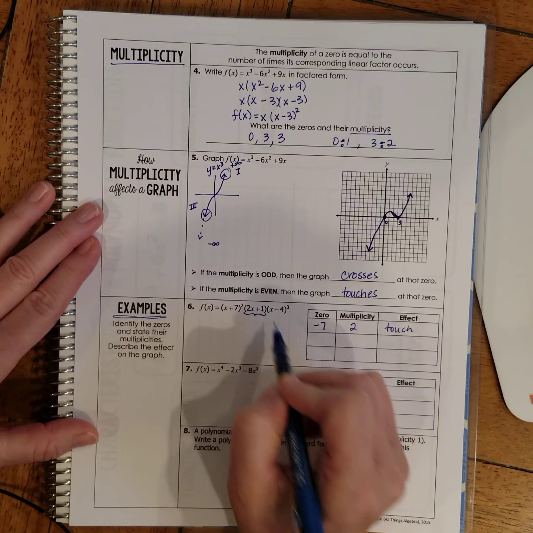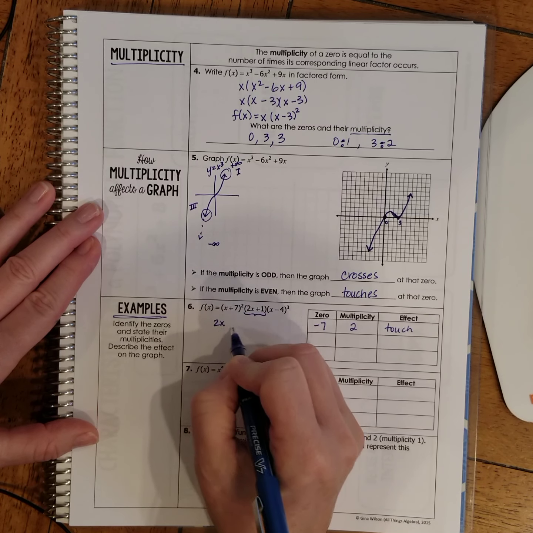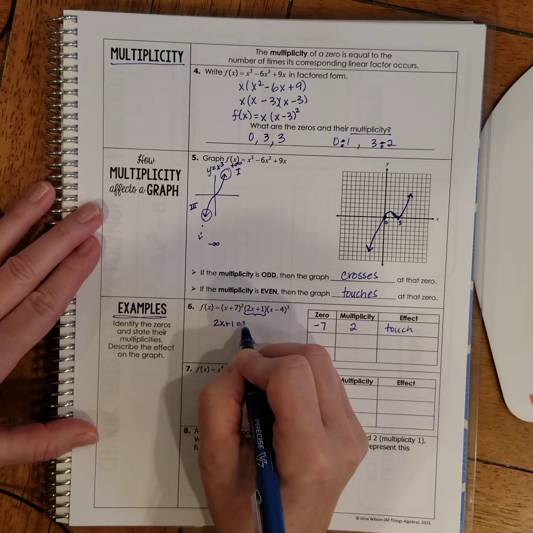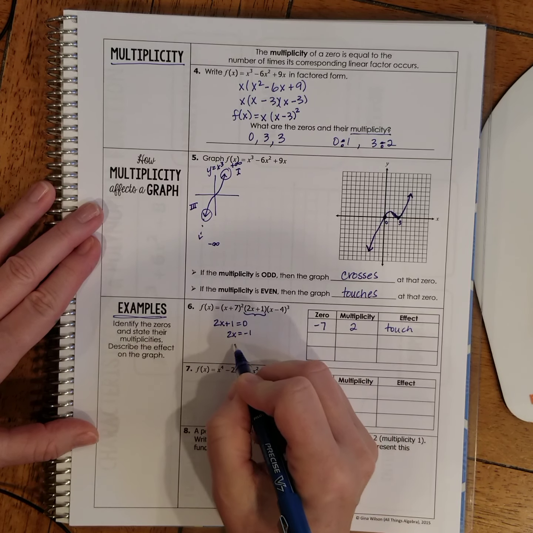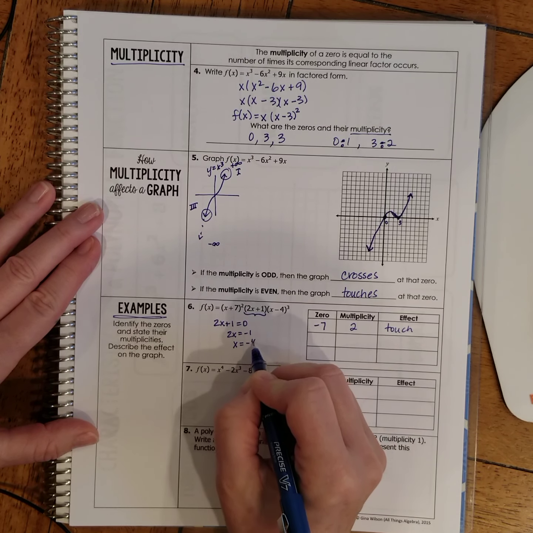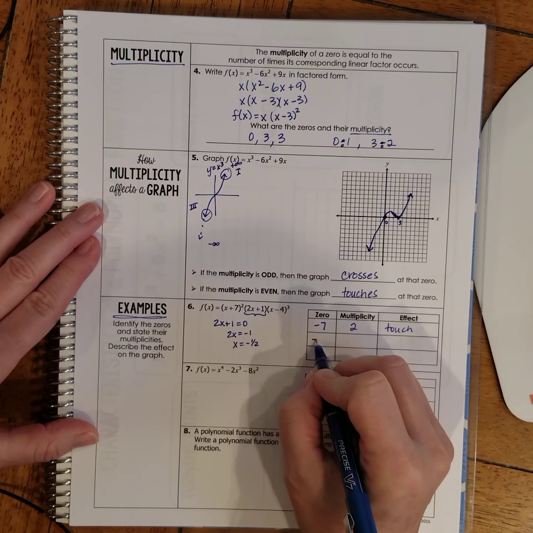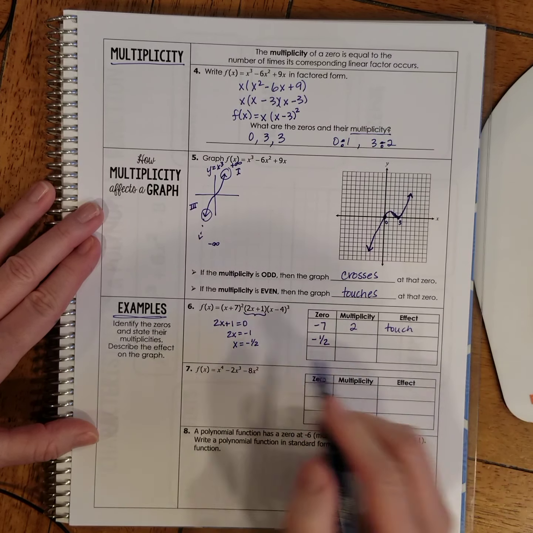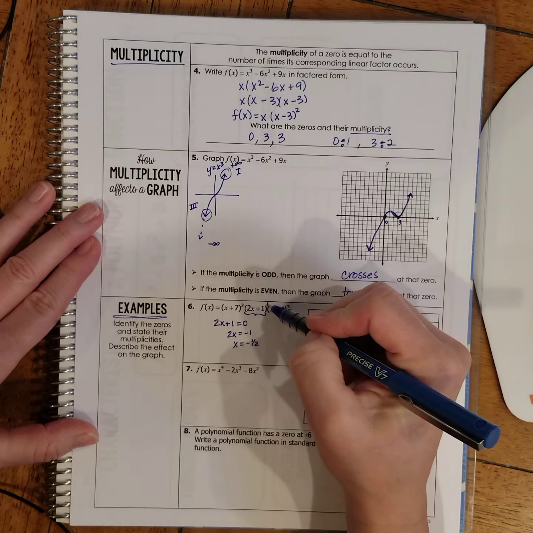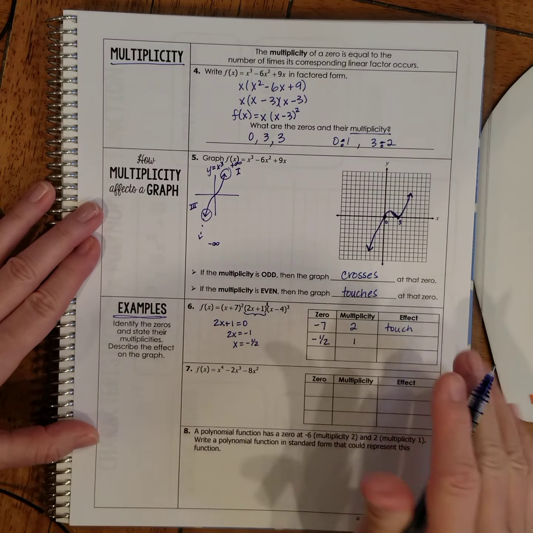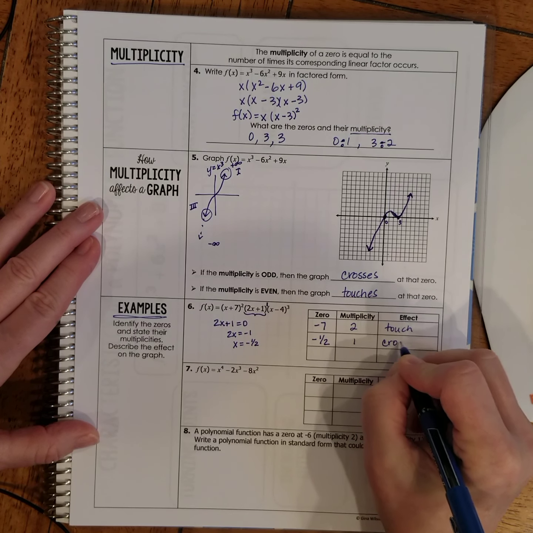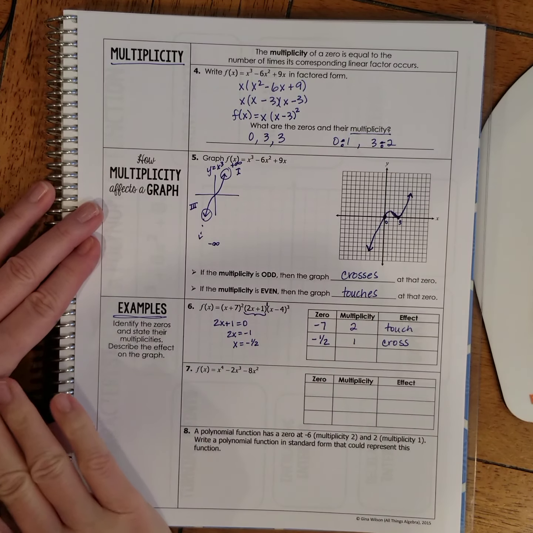This one, what's our 0 here? Well, maybe we need to do a little algebra. This is going to equal 0 if 2x equals negative 1, which would mean x would have to equal negative 1/2. So at negative 1/2, we'll have a 0. The multiplicity, again, looking at that exponent, an invisible 1 there, is 1, so it's going to cross through there.